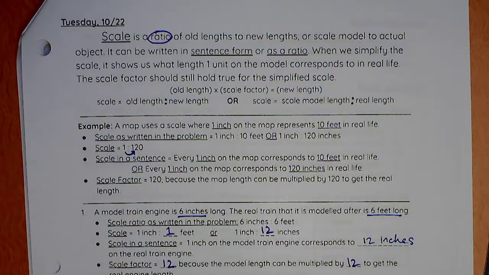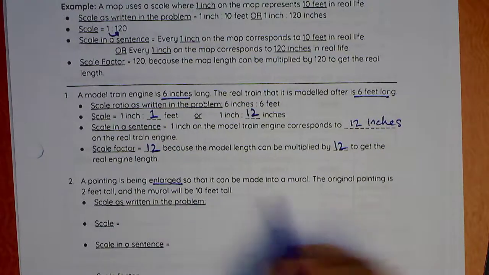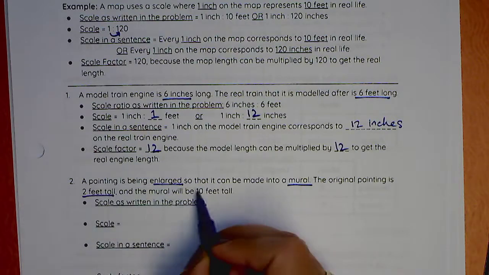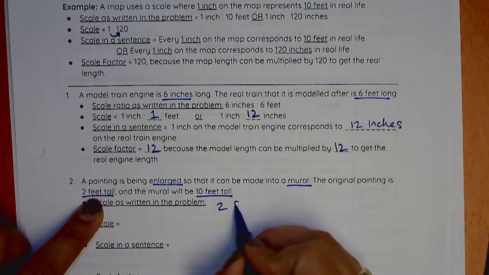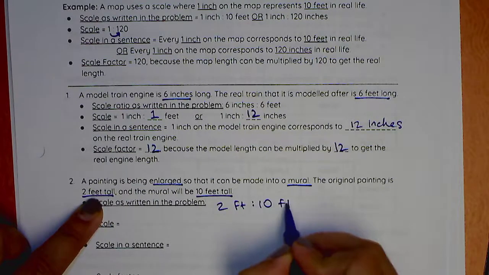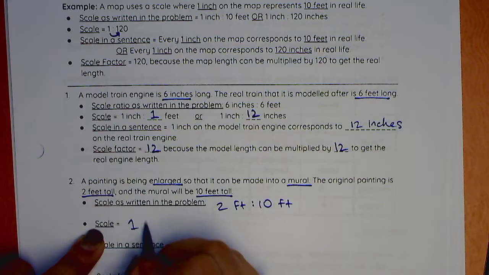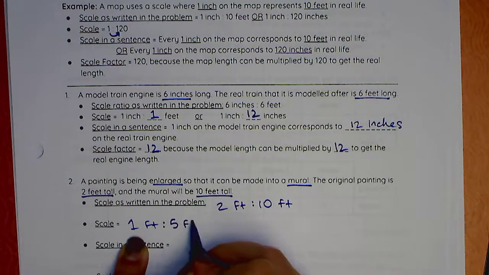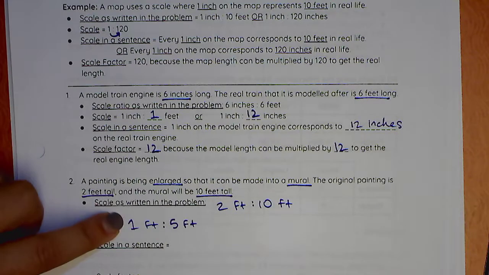Number 2, a painting is being enlarged so that it can be made into a mural. The original painting is 2 feet tall, and the mural will be 10 feet tall. So they told us 2 feet to 10 feet, which simplified, the scale should be 1 unit to however many units on the real thing. We always simplify to 1.